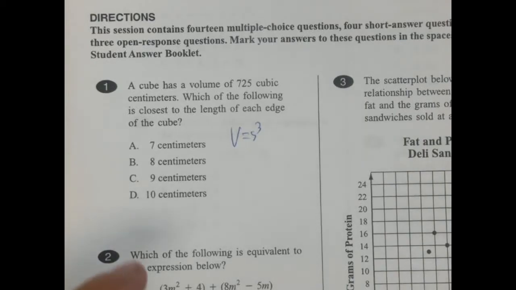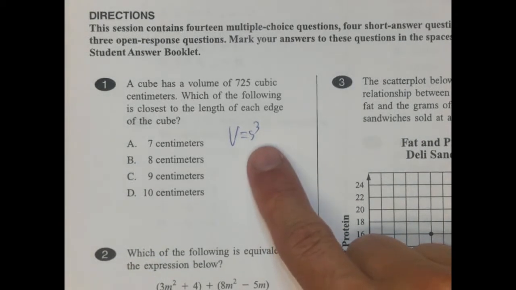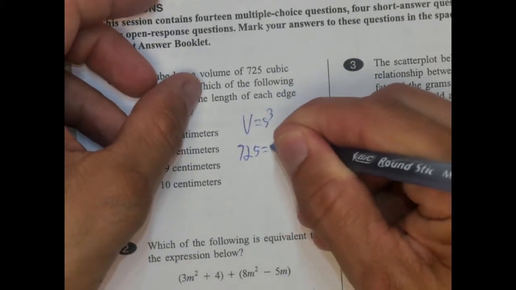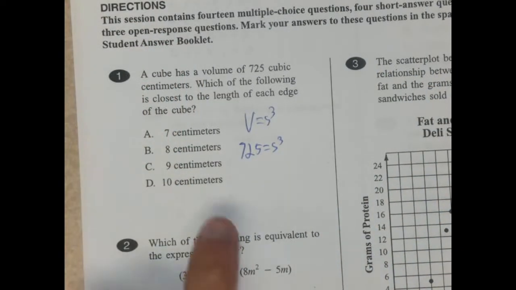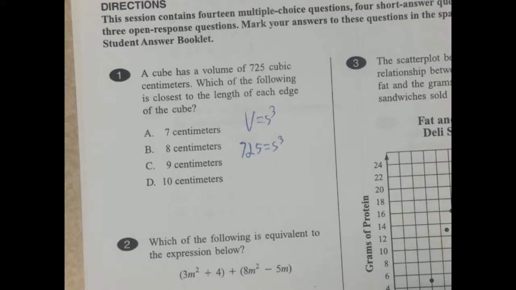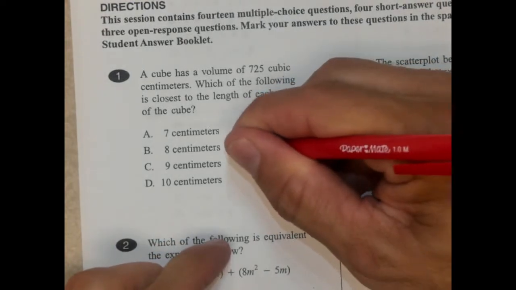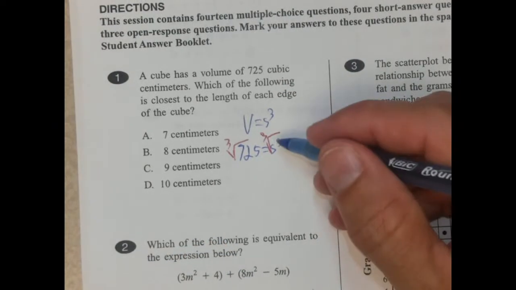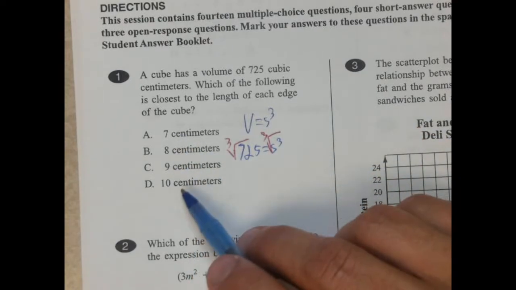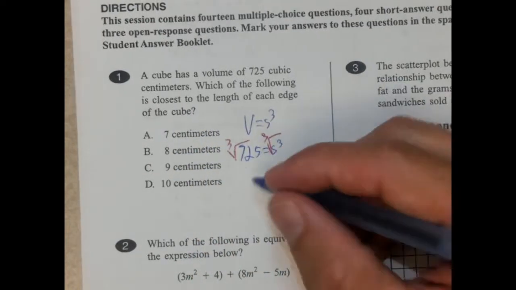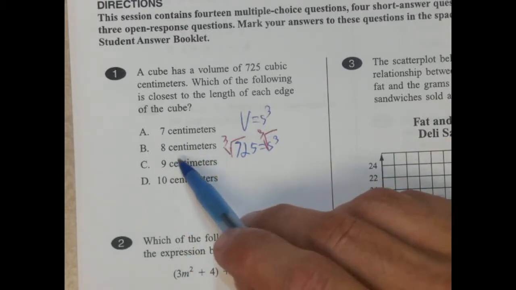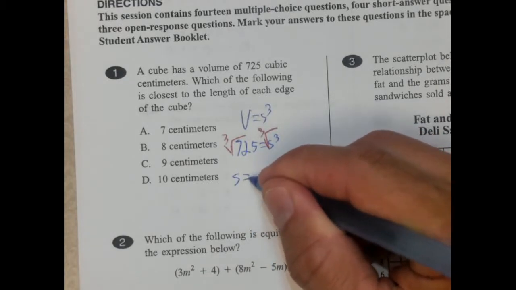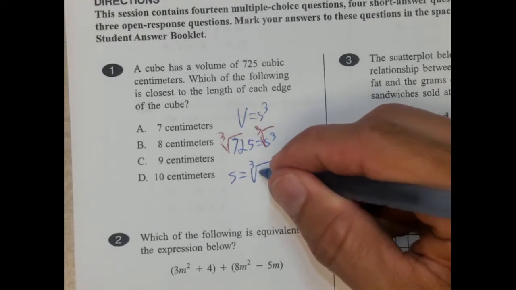Okay, much better. So V equals S cubed, where S is the length of each edge, and we're told that the volume is 725, so 725 equals S cubed. So what we need to do is take the cube root of each side of this equation, and that's something a lot of people don't remember or haven't seen in a while. So the cube root is going to get rid of that exponent, and the answer is one of these three numbers. And it says closest to. So I don't know what the perfect cubes are, but we can just try these out by multiplying them by themselves 3 times. So S equals the cube root of 725.